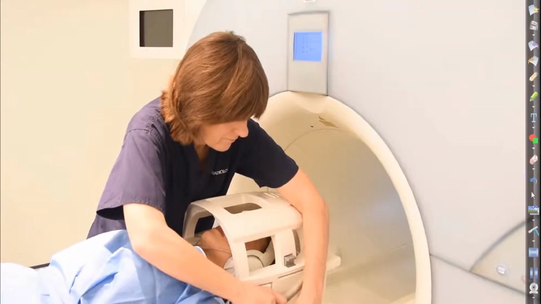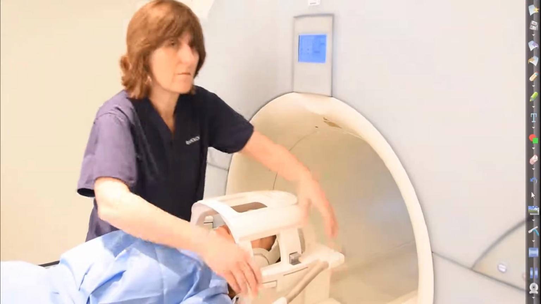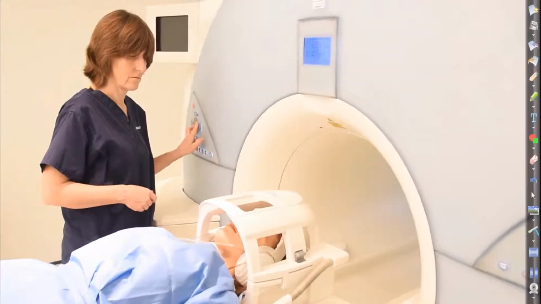See how they're plugging those coils into the bed. It's important. Otherwise, you're not going to get any signal from those coils.